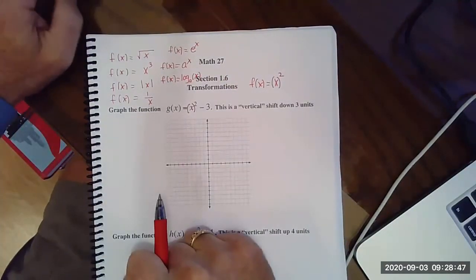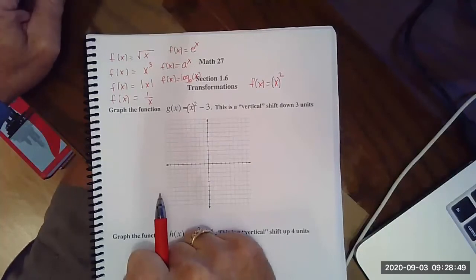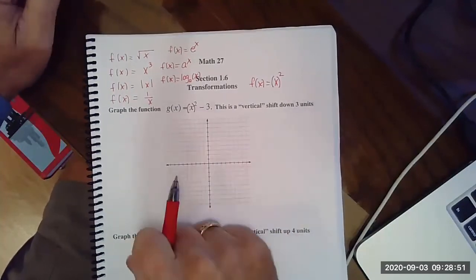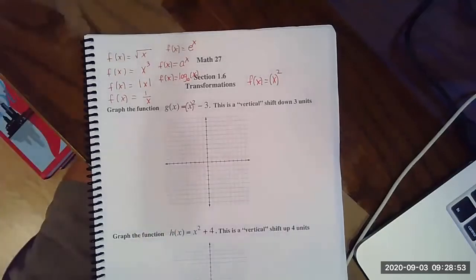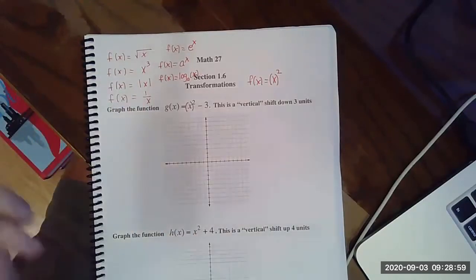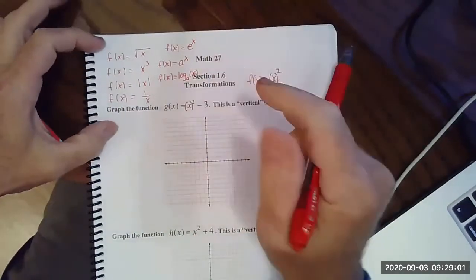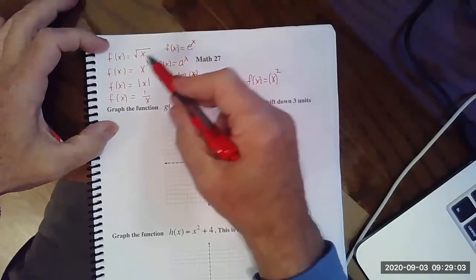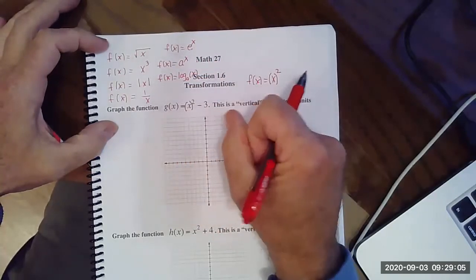There are others. When you take your Math 58 class, you'll have all the log functions, and what I do in my Math 27, those are also added to the pile right here. I think these are the most basic ones that you'll have.